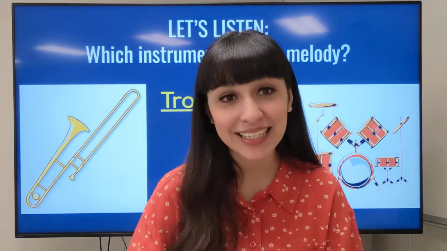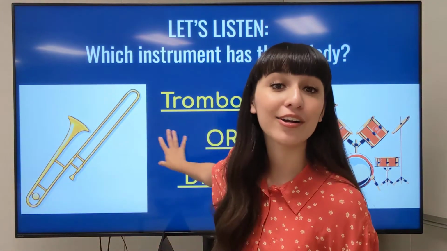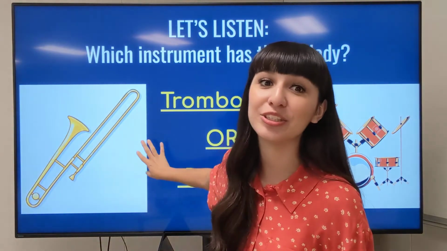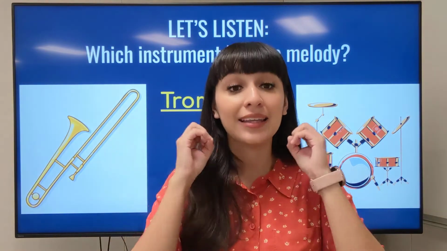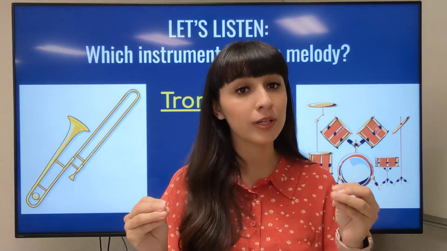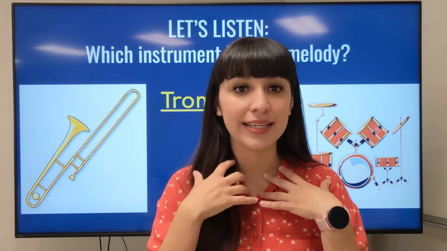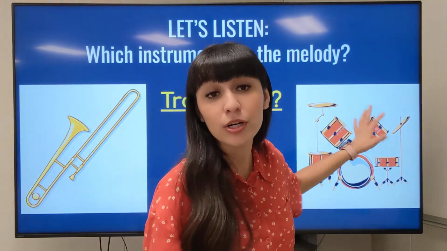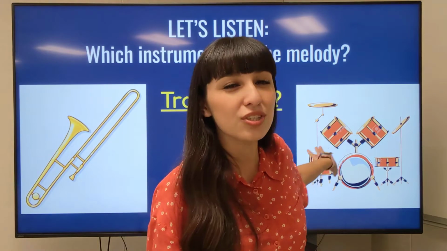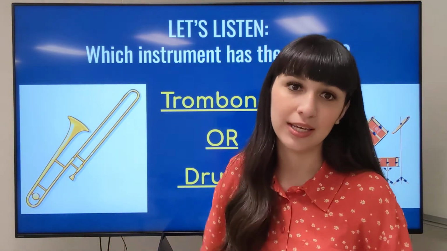All right, scholars, I hope you had enough time to go tell somebody. And if you said that our trombone was the one with the melody, then you would be correct. So our trombone was the one with the melody because our trombone had the loudest voice and it had the main musical part, right? So that's what's so important about the melody. It's gotta have the main part. It's gotta have the part that kind of sounds like singing. It kind of gets more stuck in your head, the part that you hear the most, right? And the drums, they were kind of like background. So our drums, they were important, but just not as important as our trombone for this song.